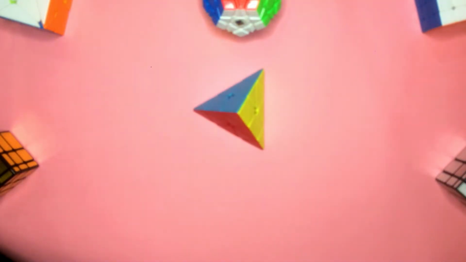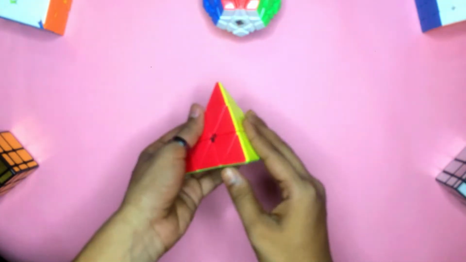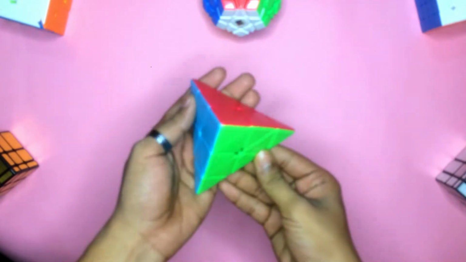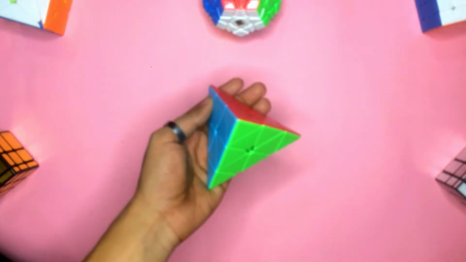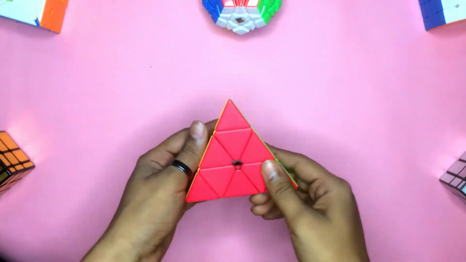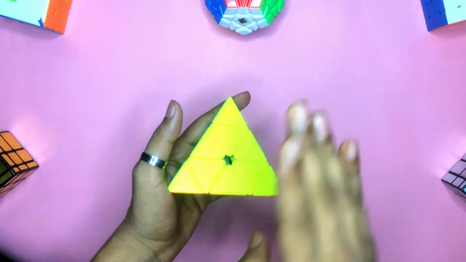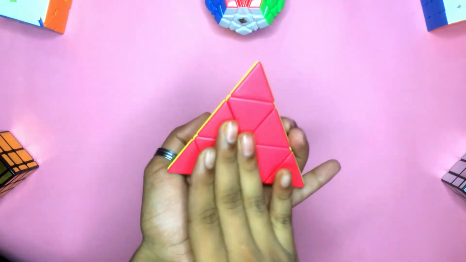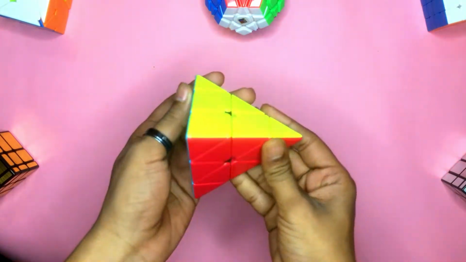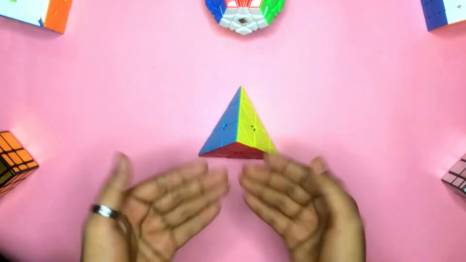So this is the cube. We know about this thing, but we can't solve it. So I will teach you how to solve it in 50 seconds and 4 steps. So let's know something about this cube. The Pyraminx cube has 4 sides in 4 colors. Now we will scramble it like this.